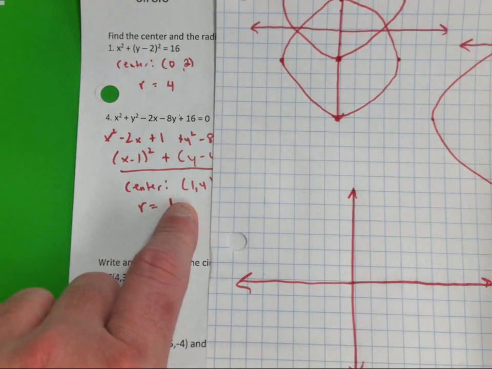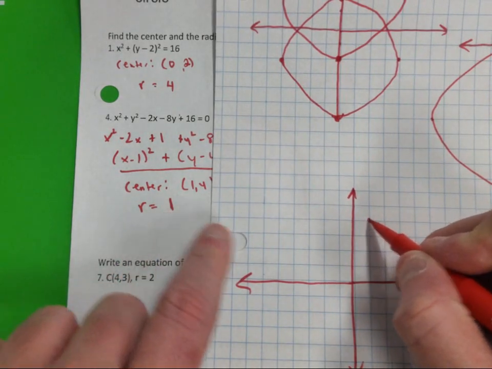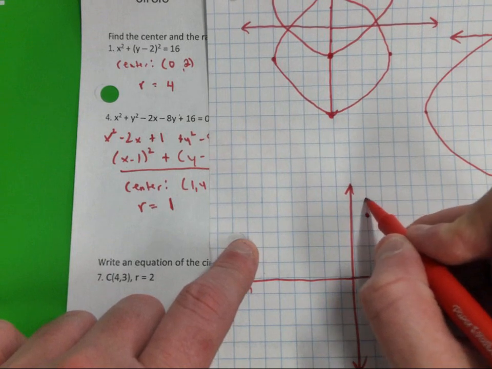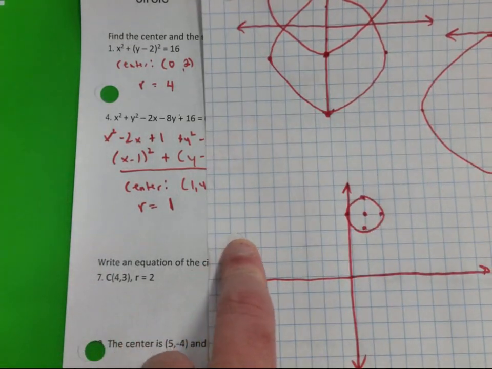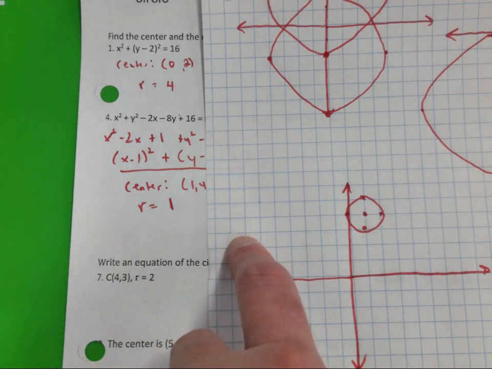Alright, so I got a center of (1, 4). We're going to go at a radius of 1 in all directions, north, south, east, west. And there's my graph for that.